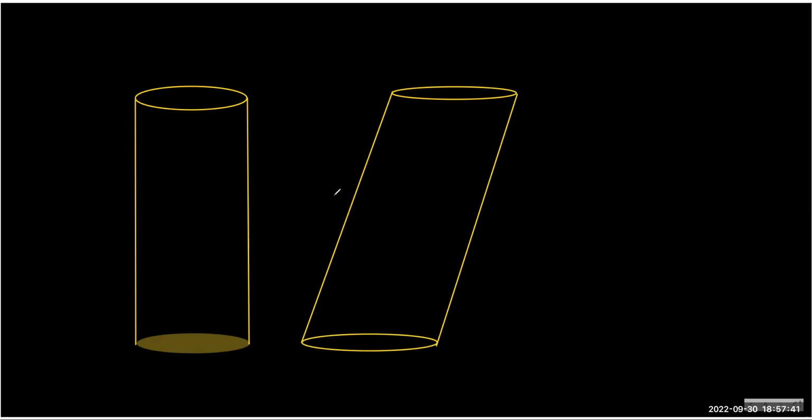Of course, the slant length will change, but the vertical height, or you can say the separation between the top and bottom, is still same. And not only that, what we really need is the vertical height, which is L sin theta. And also our cross-sectional area has not changed.